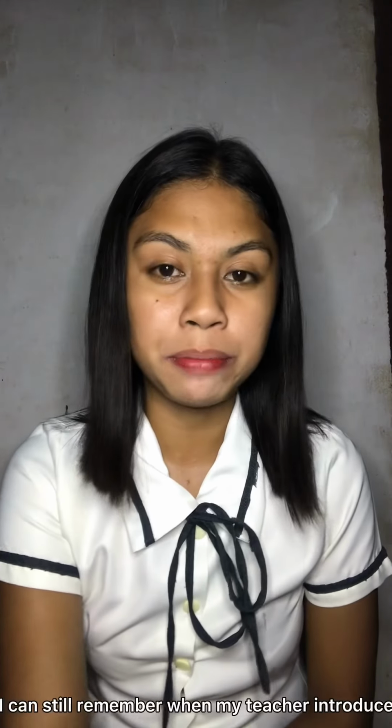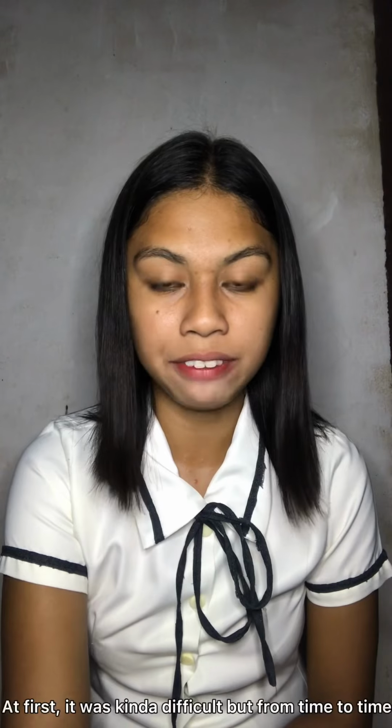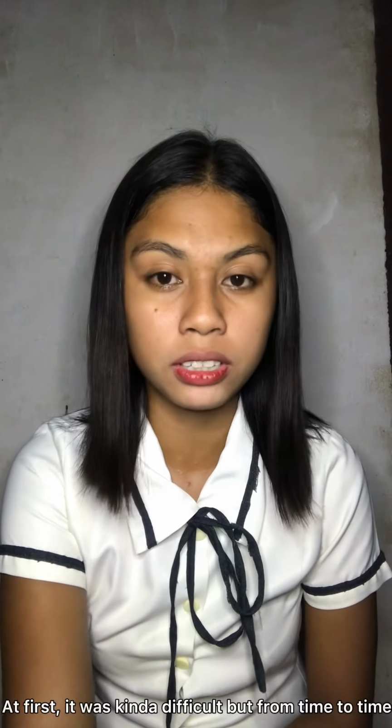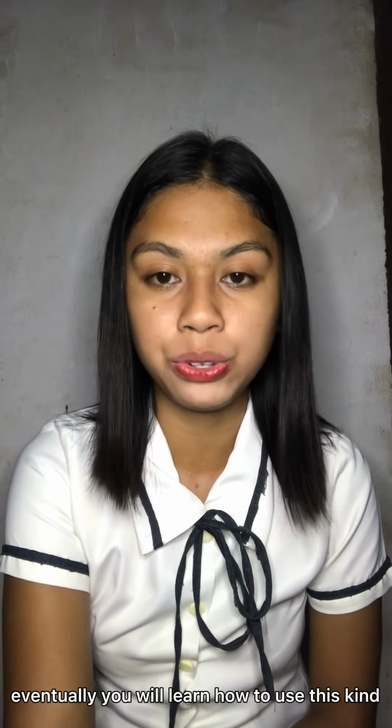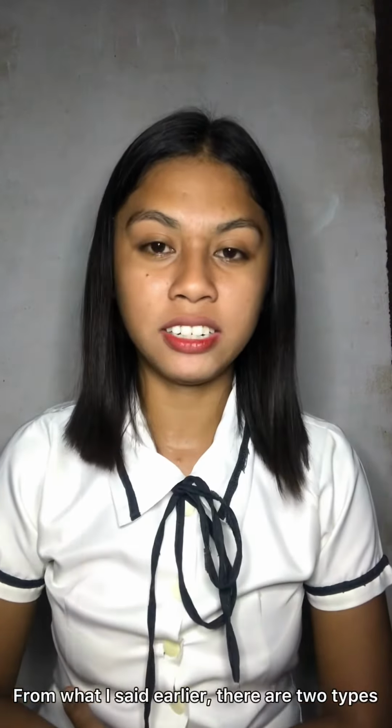I can still remember when my teacher introduced this kind of setup to us. At first, it was kind of difficult, but from time to time, eventually you will learn how to use this kind of setup. From what I said earlier, there are two types of computer-mediated communication. So let us start with synchronous communication.